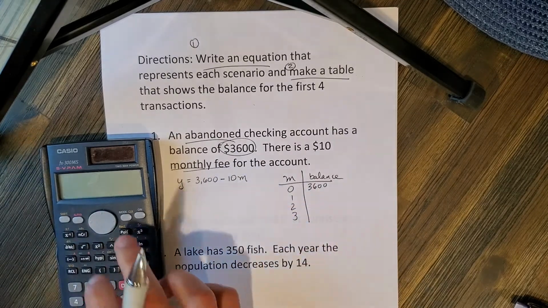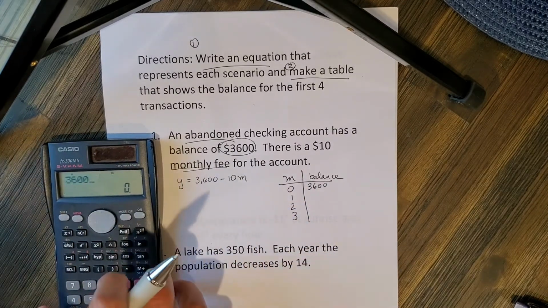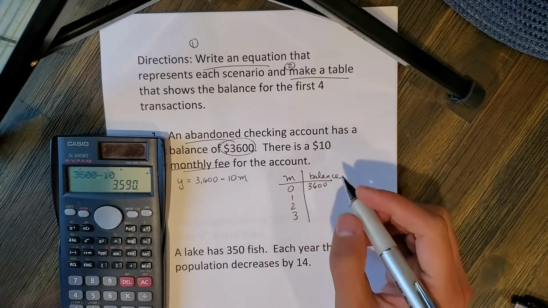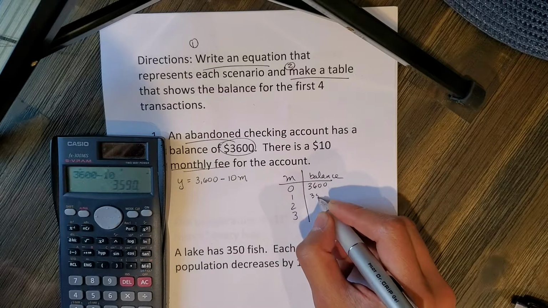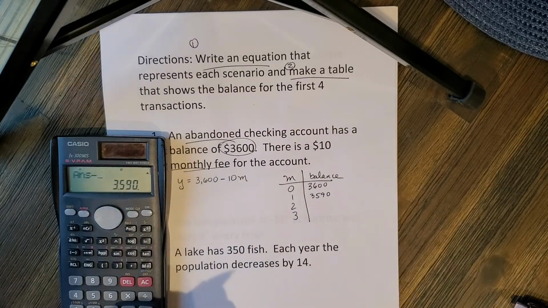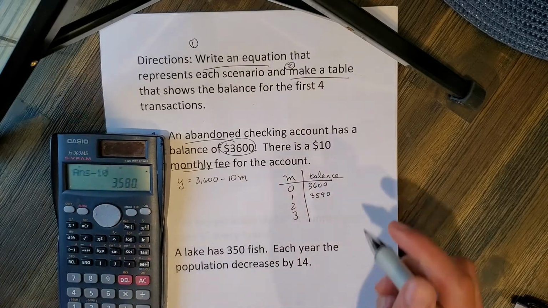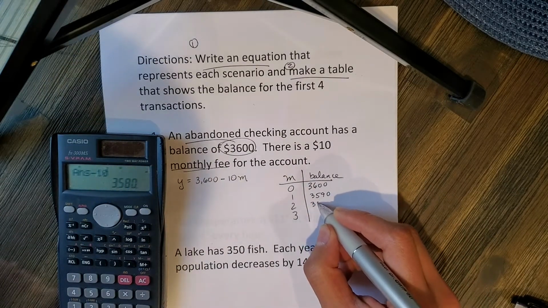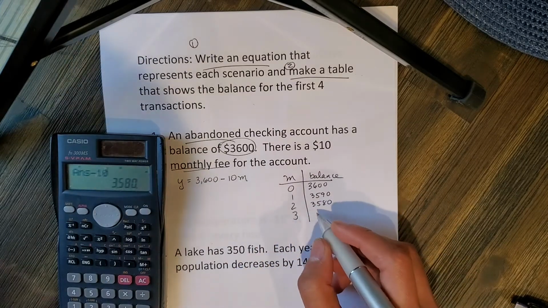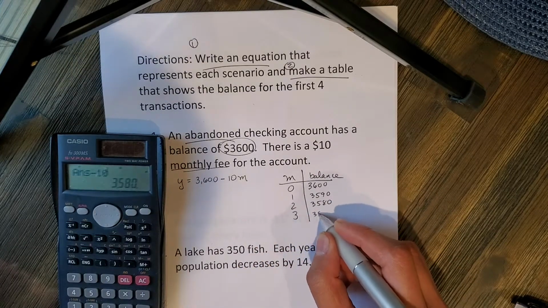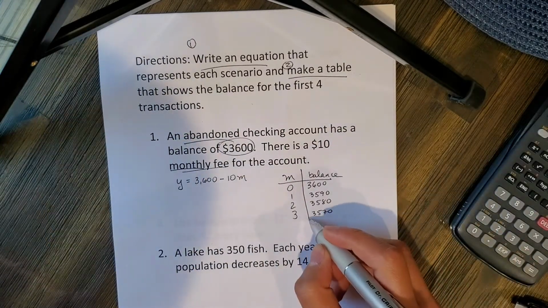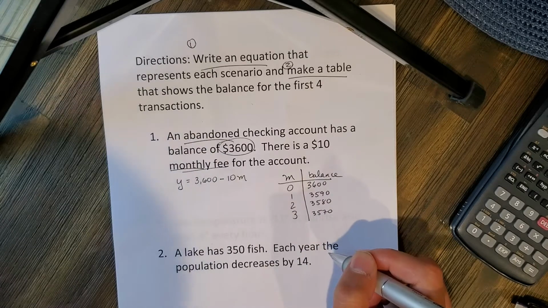Well, 3,600 minus 10 is 3,590, okay? So 3,590, okay? And then subtract 10 again. For month number 2, it's 3,580. And then subtract 10 again. That'll be 3,570, right?